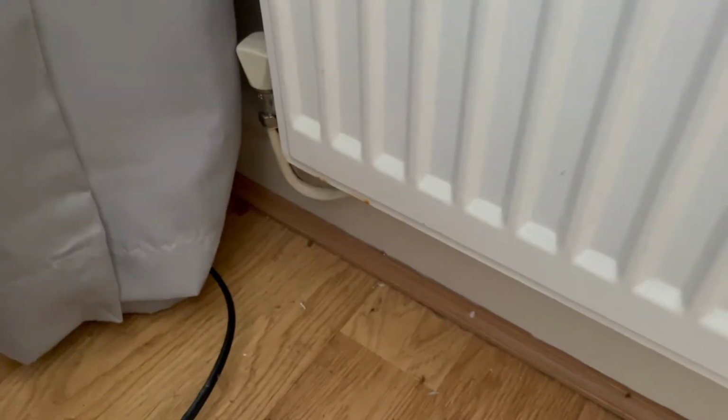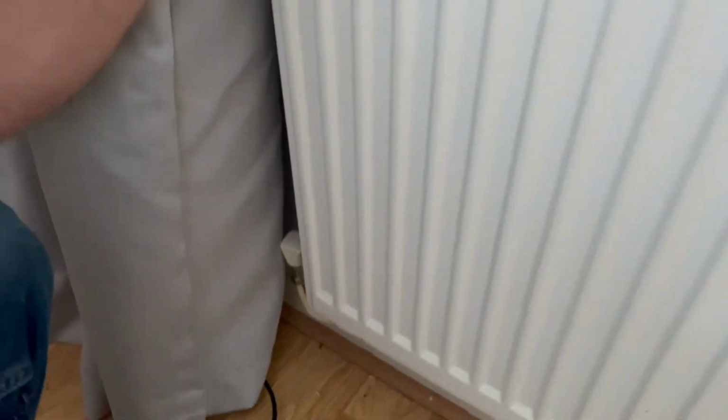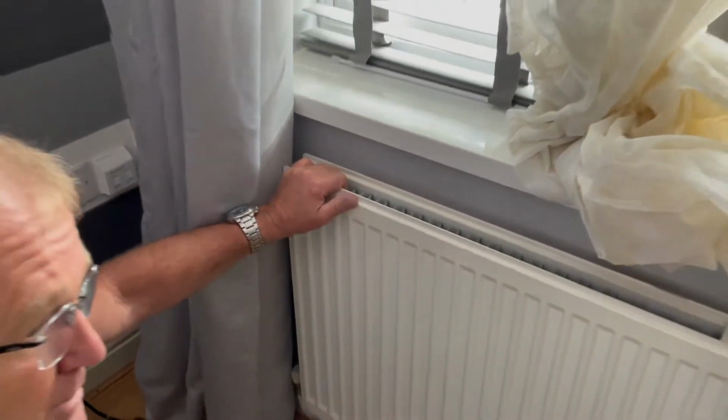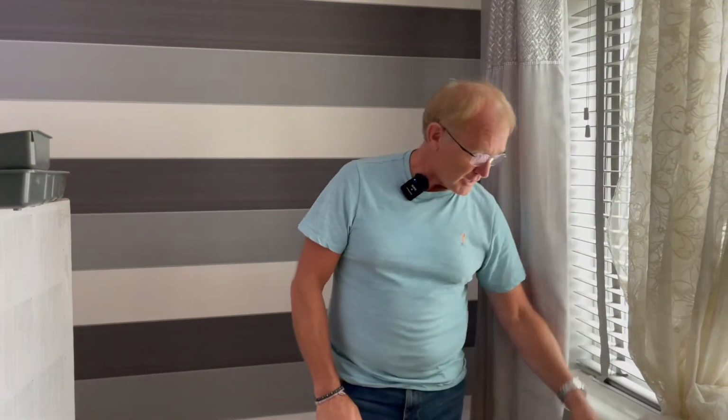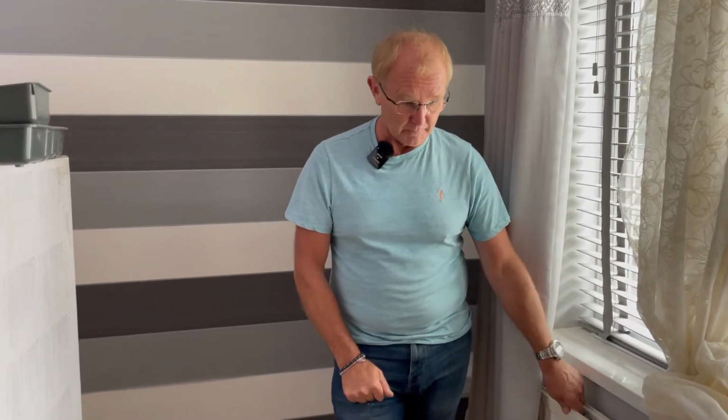Because if they are starting to rust, it might be just surface rust, but sometimes in older systems, the radiators rust from the inside out. And once they start to do that, it means you're going to have to put new radiators in. So always check every radiator, every valve, and check for any signs of rust to see what's going on. Because if there are, it means you're going to have to change the radiators as well.